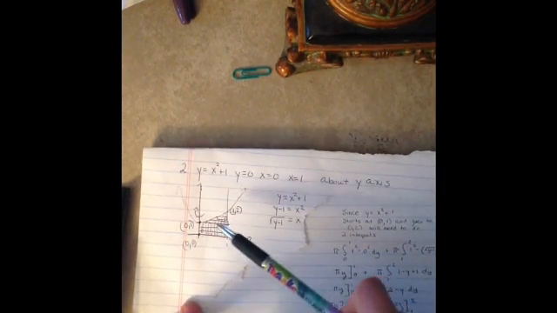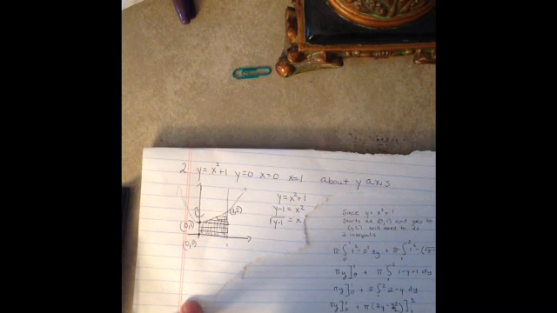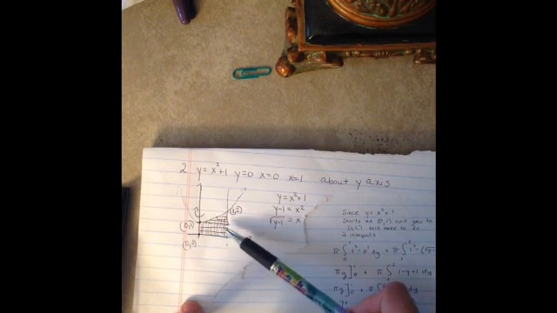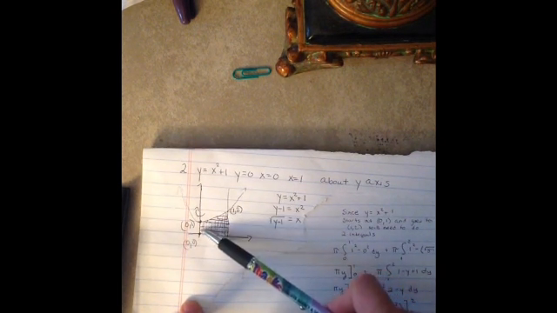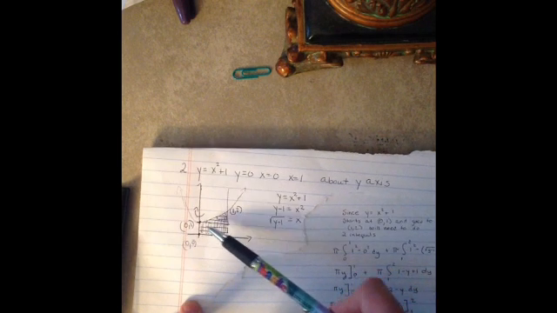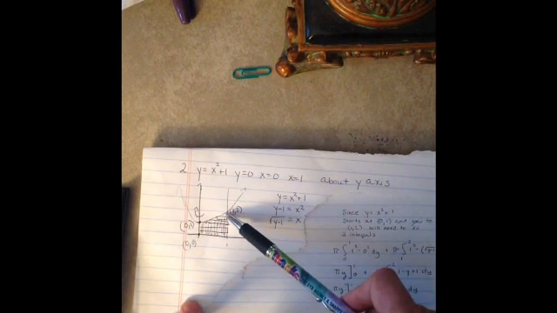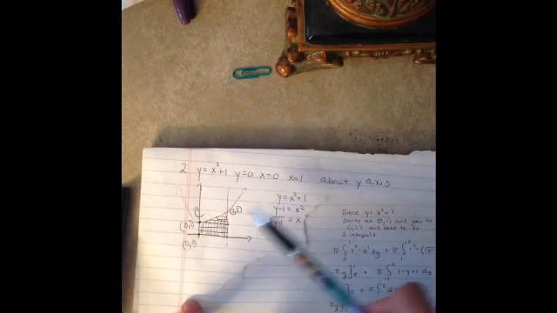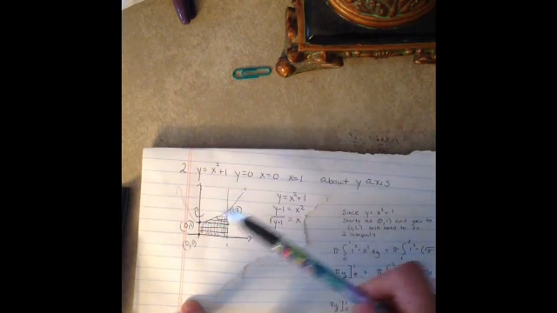Now, I'm going this way, so I need y bounds. But look, this one's a little bit different. So we're talking about this region in here. But this curve right here, which is your y, only starts at 0, 1.